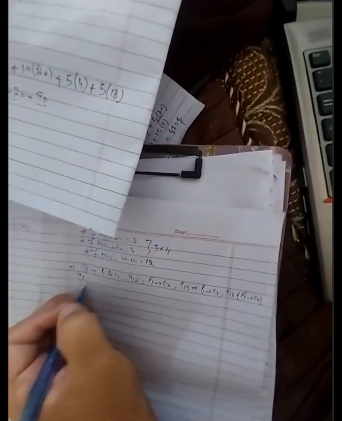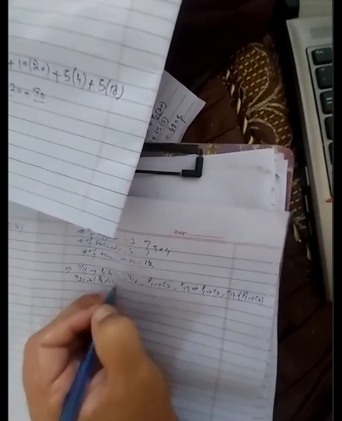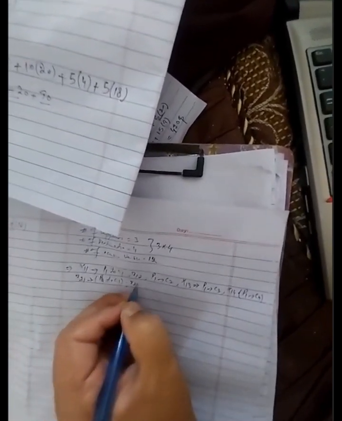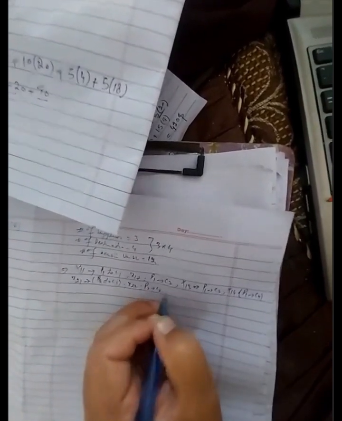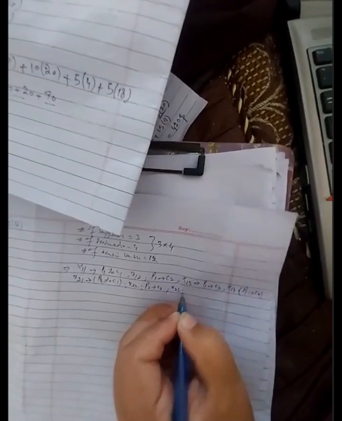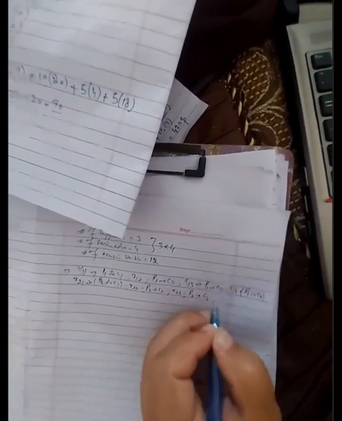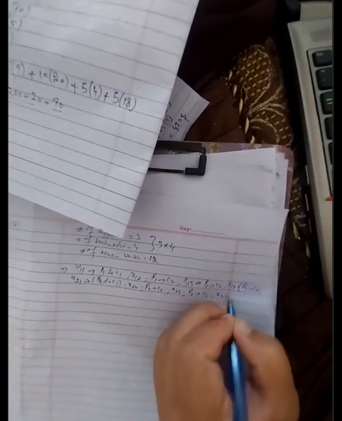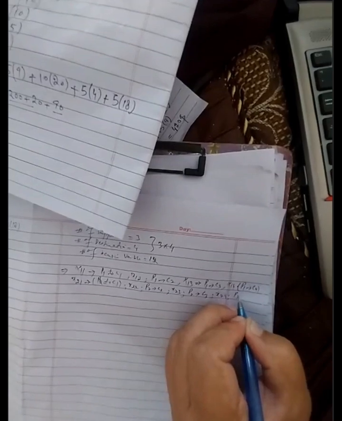Similarly, X21 we define as power plant 2 to city 1. X22 is defined as power plant 2 to city 2, X23 is defined as power plant 2 to city 3, and X24 is defined as from power plant 2 to city 4.